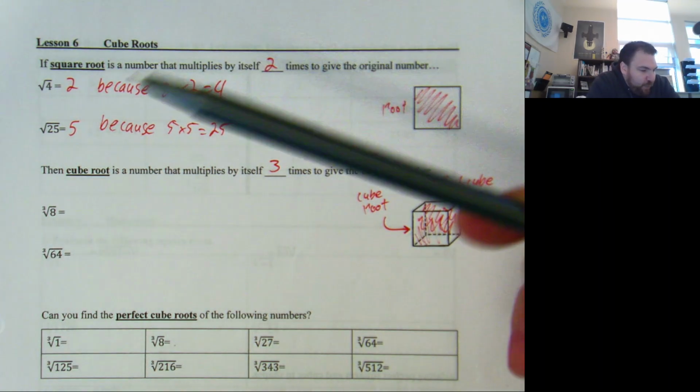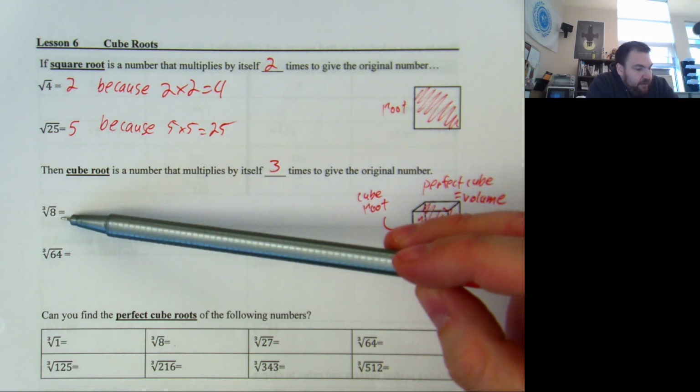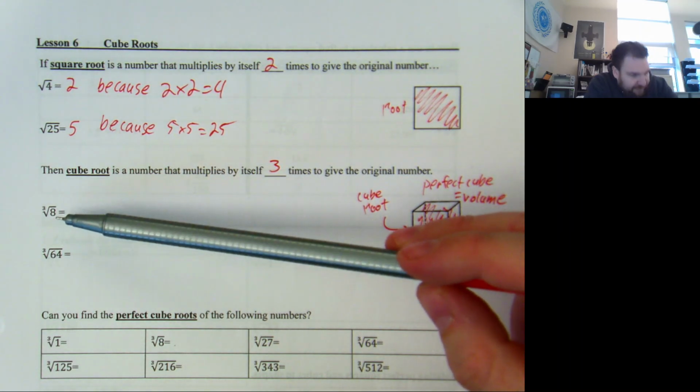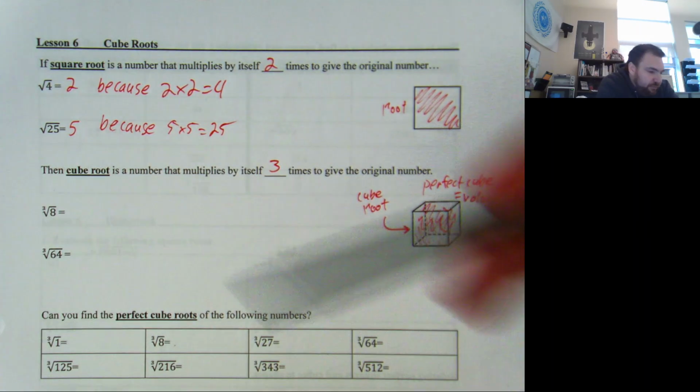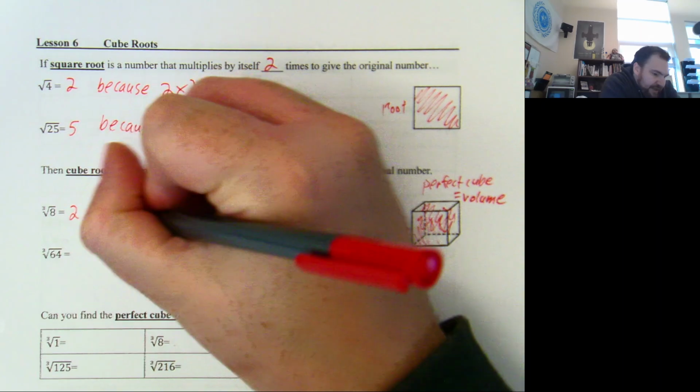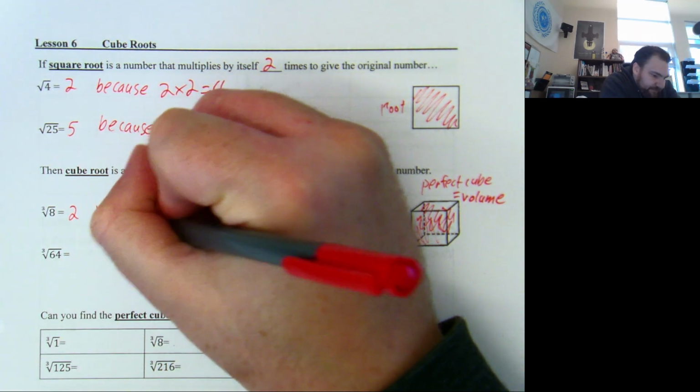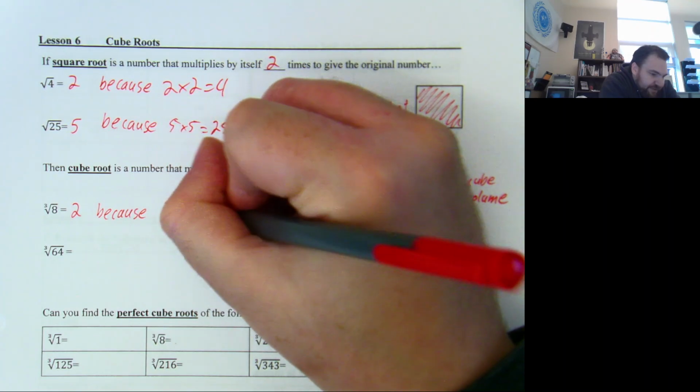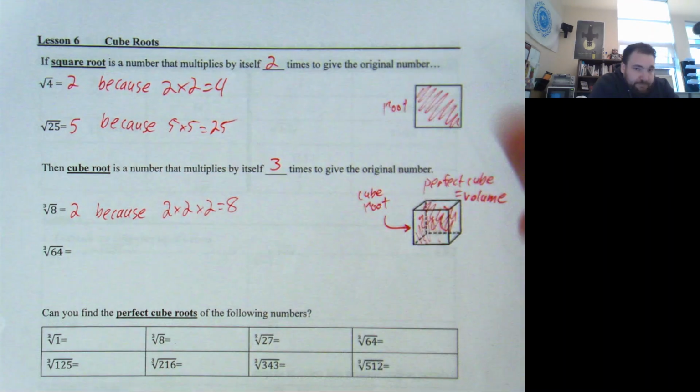So the cube root of 8 is what number times itself again gives you 8? 2. Cube root of 8 is 2 because 2 times 2 is 4 times 2 is 8.